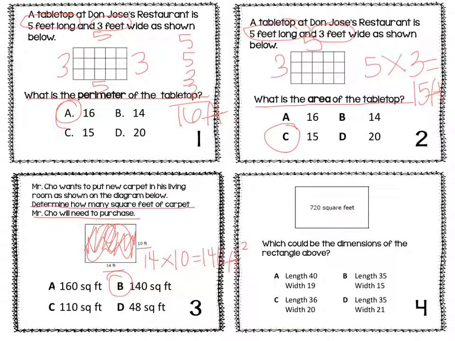Okay, and number 4 I think is really tricky, so let's be careful with these types of problems. So it says, which could be the dimensions of the rectangle above? So all we're trying to figure out is which could be the dimensions. And the way that we do that is they gave us the area, which is 720 square feet. So we need to find 2 factors of 720 that we could use for our length and our width. So we just need to see which numbers we could multiply together to get 720.